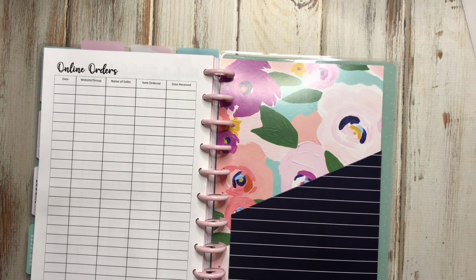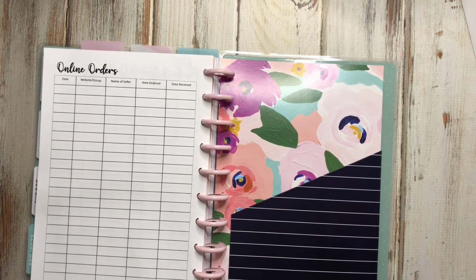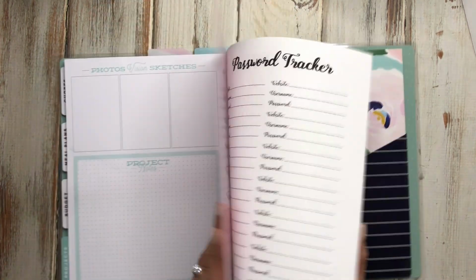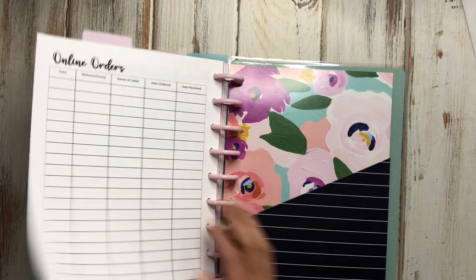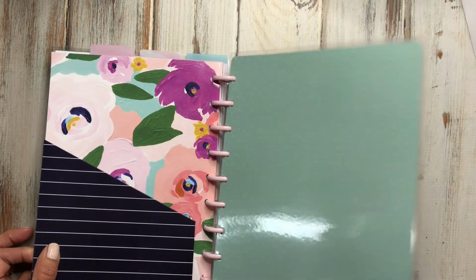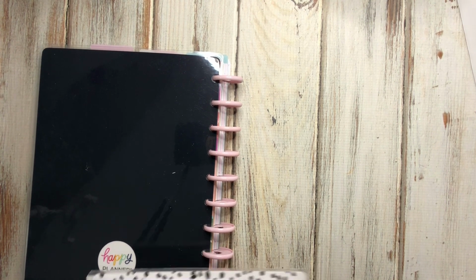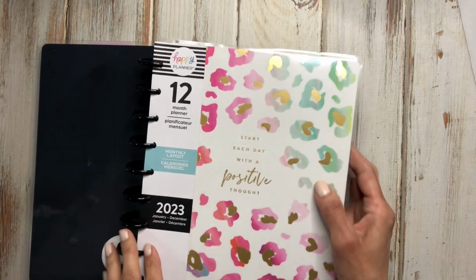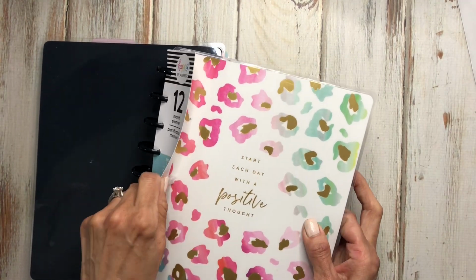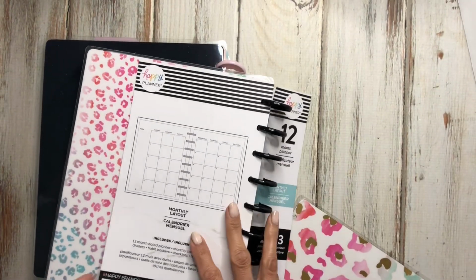Okay, so I think, is that everything for that? I think now we're gonna move on to the social media part of it. And I think what I want to do is make a transformer planner. So let's see how that works out. So for the social media, I'm going to use part of this planner, but this is the cover I want for that. So let's go ahead and take this cover out.